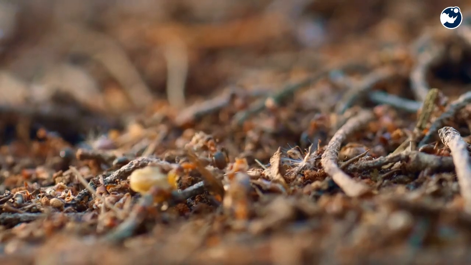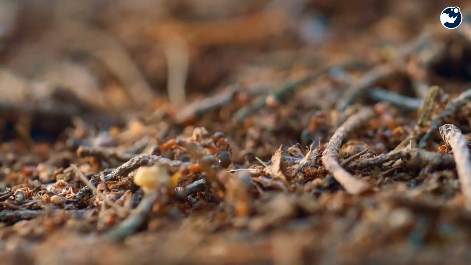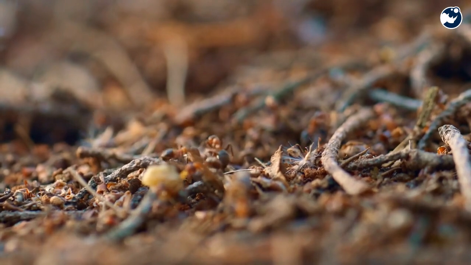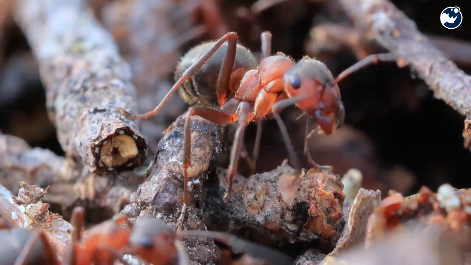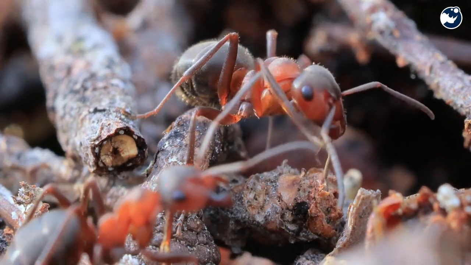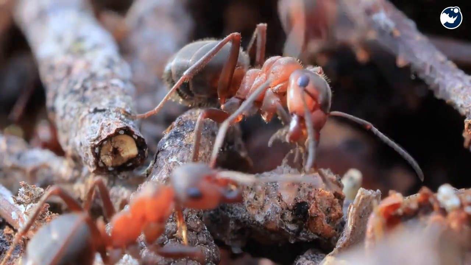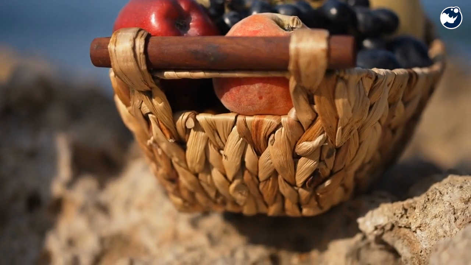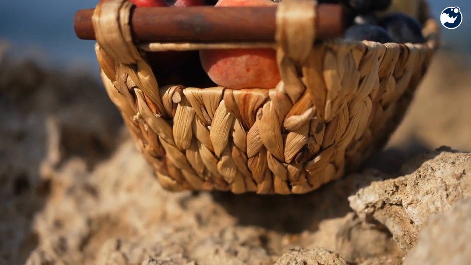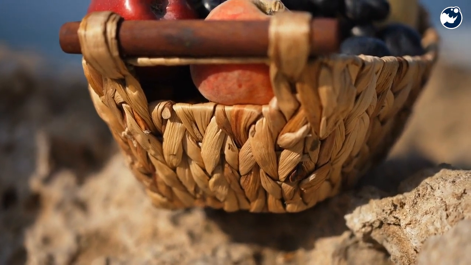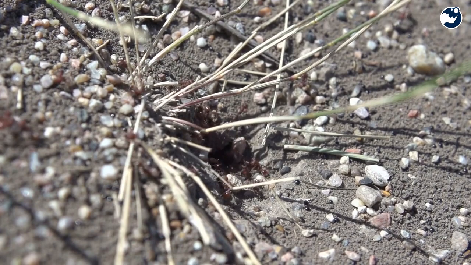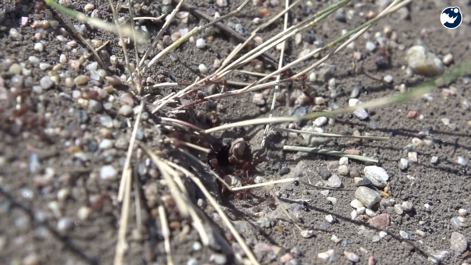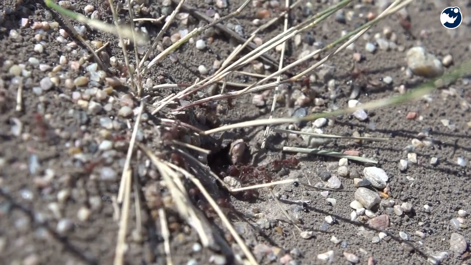One of the most studied behaviors in ant colonies is foraging, where ants search for and collect food. When a forager ant finds food, it lays down a trail of pheromones on its way back to the nest. Other ants detect this chemical trail and follow it to the food source, reinforcing the trail with their own pheromones. This process, known as positive feedback, ensures that the colony quickly capitalizes on available resources.